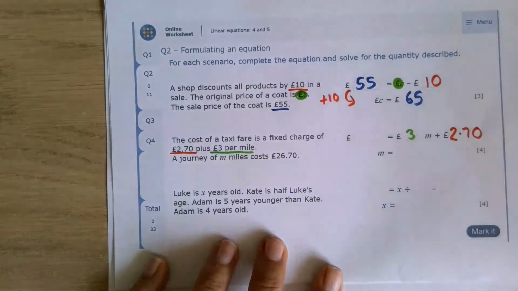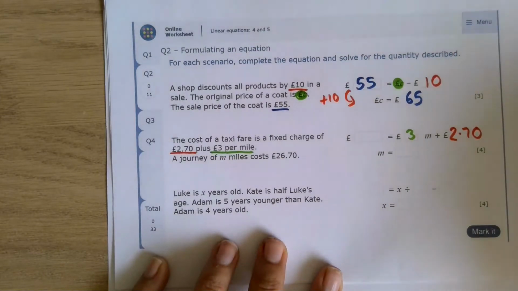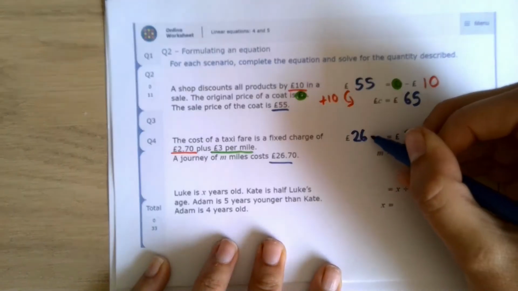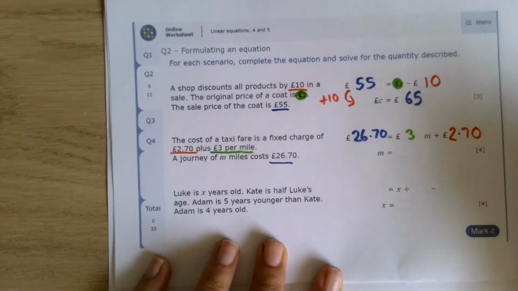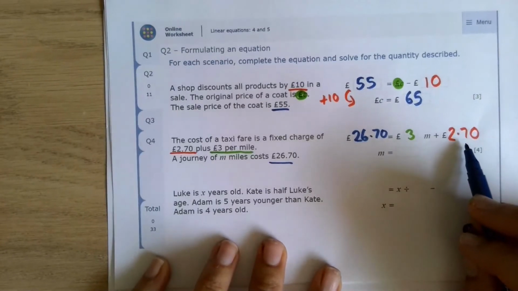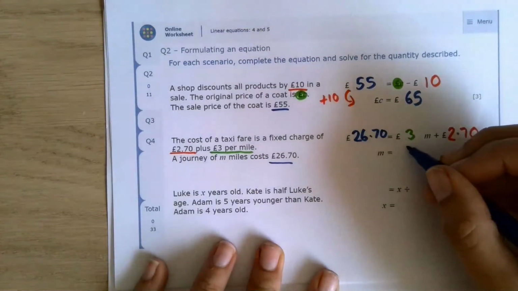and a journey of a certain number of miles costs £26.70. That must be okay. We then solve this by taking away £2.70, giving us £24, and then dividing by 3, giving us 8.